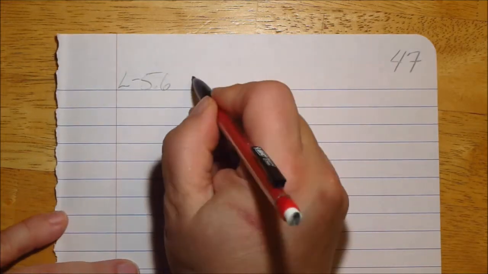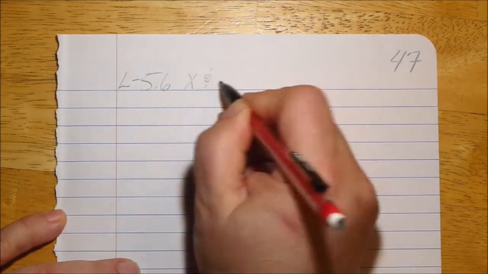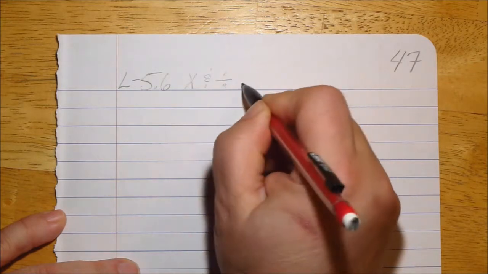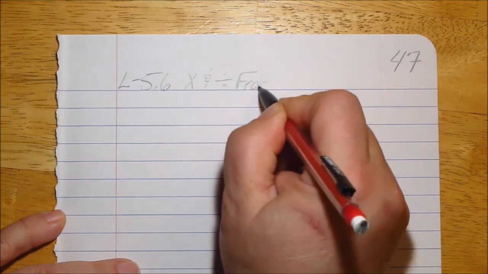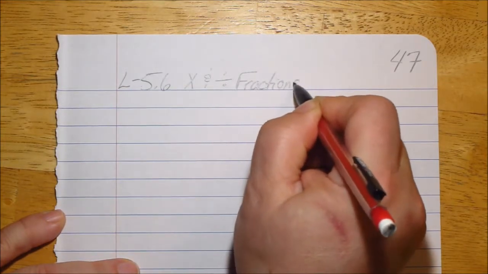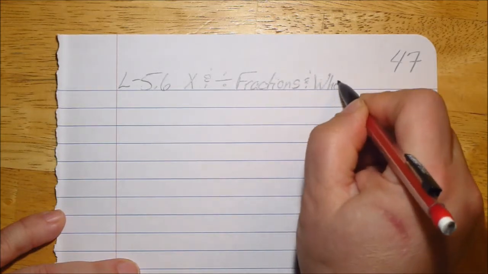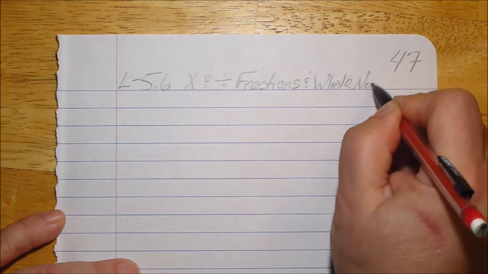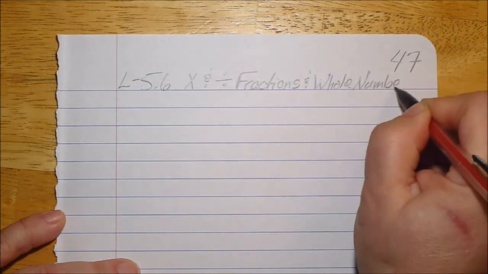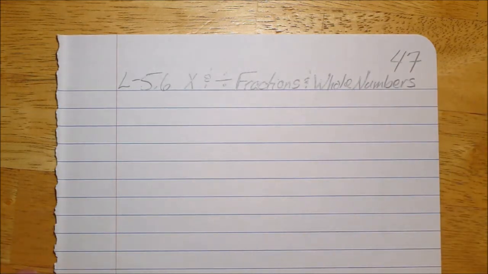And I'm going to do some abbreviating on the title because it's a long title. Lesson 5.6, multiply and divide fractions and whole numbers. Now you can see why I had to abbreviate. Multiply and divide fractions and whole numbers. That's the title of this lesson.